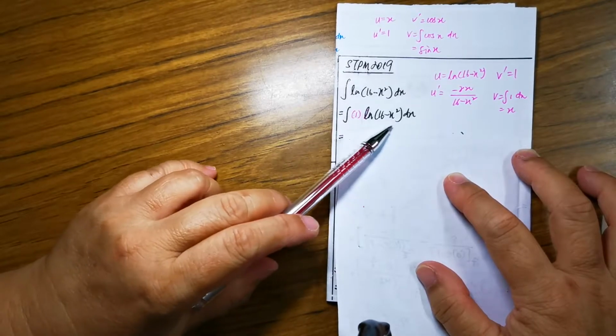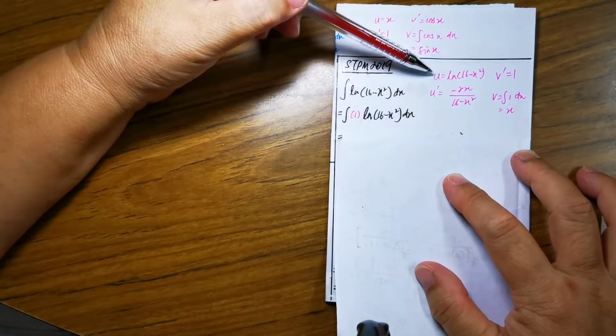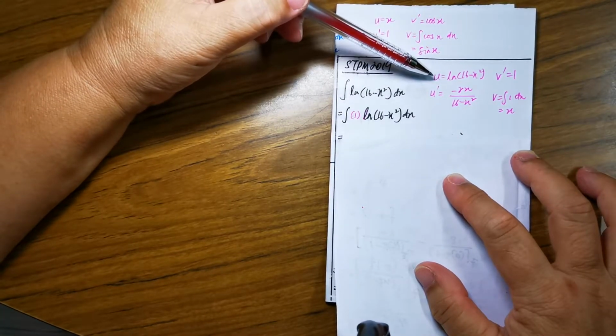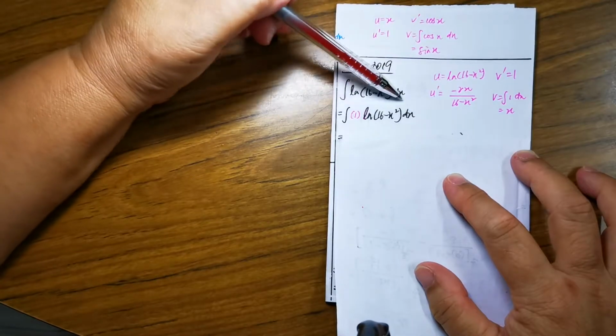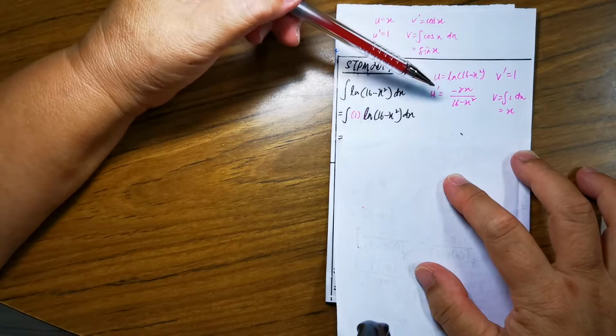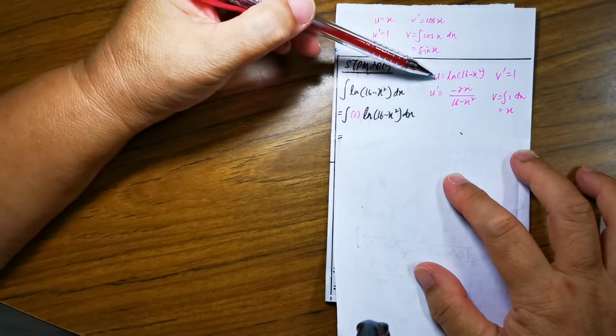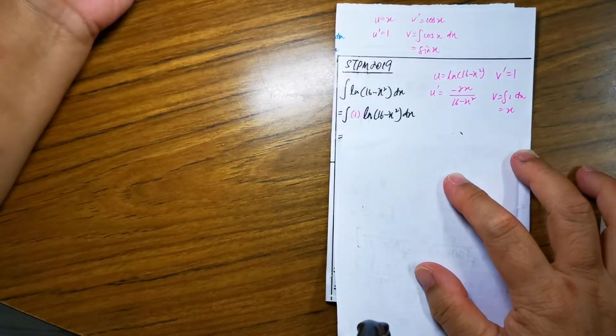First function is 1. Second function is ln(16 minus x squared). Okay? So to decide which one is u and which one is v prime, definitely u is this one. u cannot be 1. If a constant is differentiated it becomes 0, so we cannot continue. So no choice. This is your u. Then your v prime is 1.